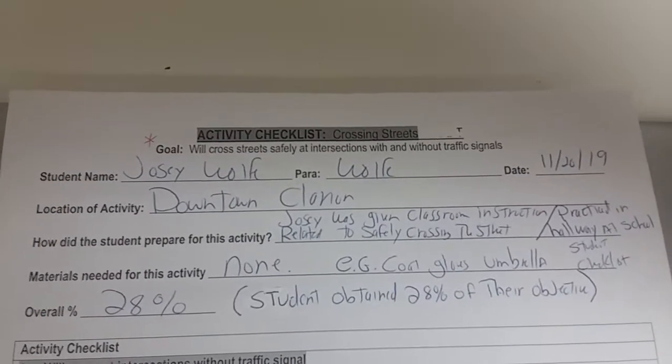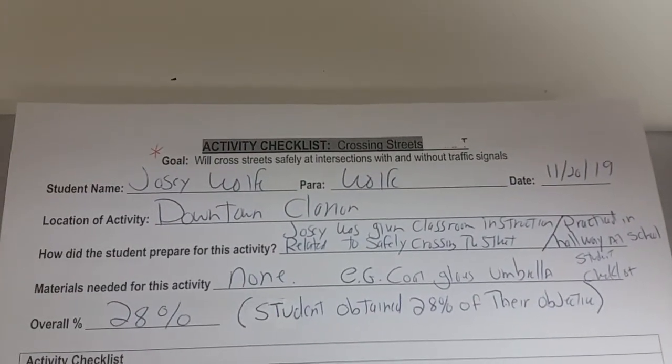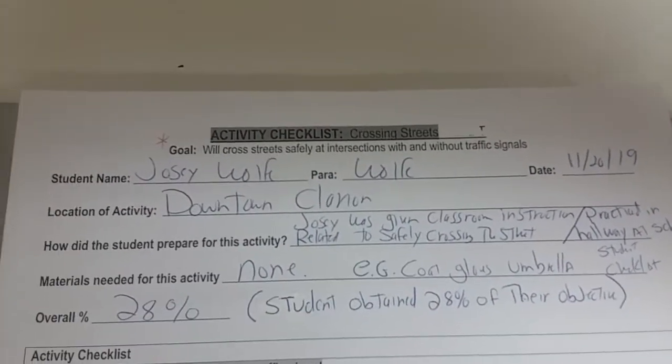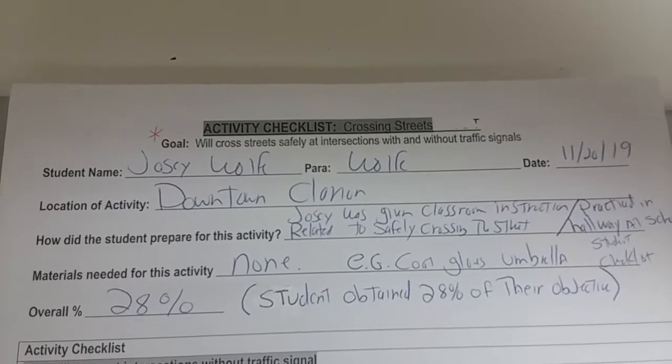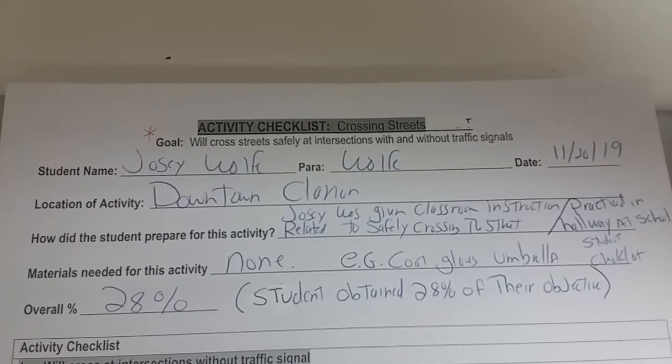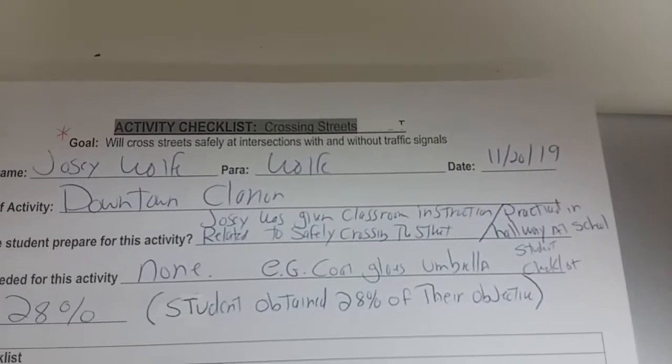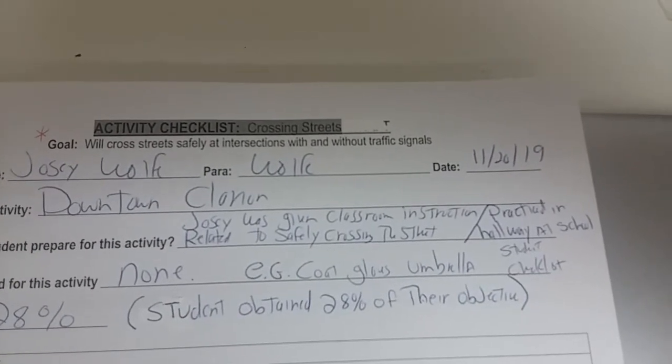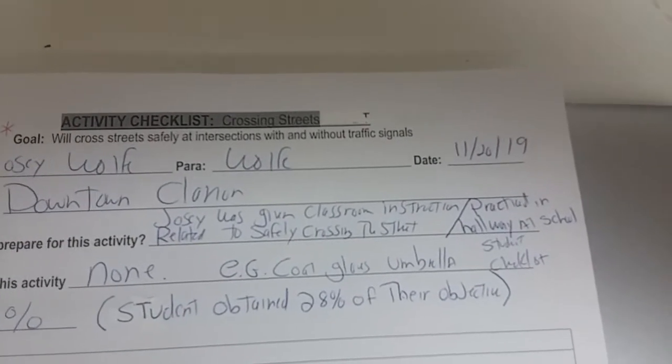Okay, so there's fill at the top, of course: name, parent name, date, location of activity. Where was the student taken in order to perform the activity? How did the student prepare for this activity? Now what we're looking for is what did they do in the classroom, or what did they do within the school to prepare them to go out for this?